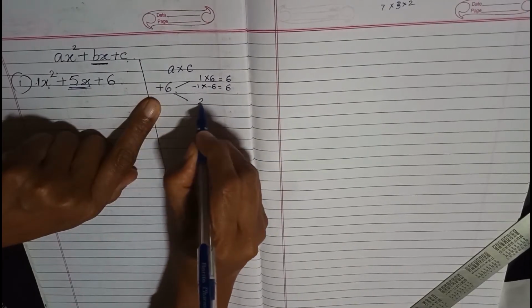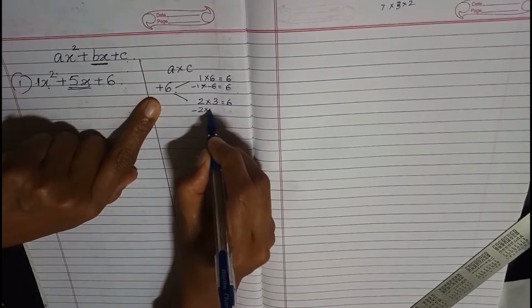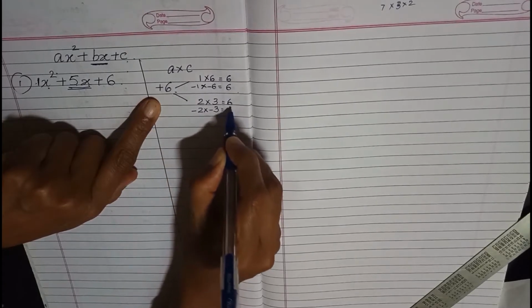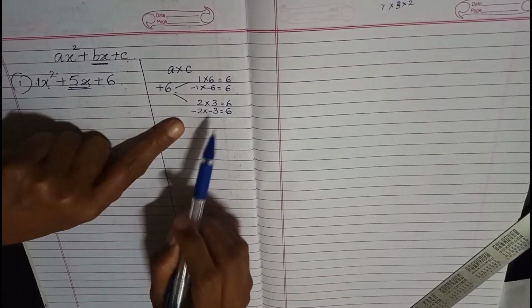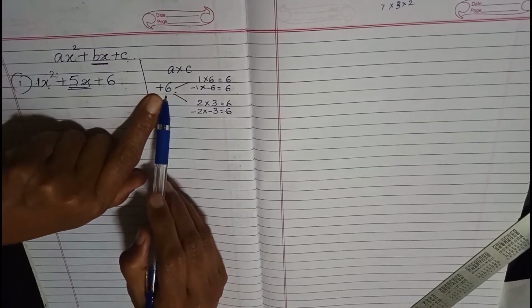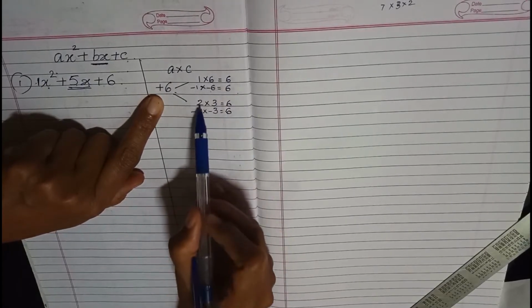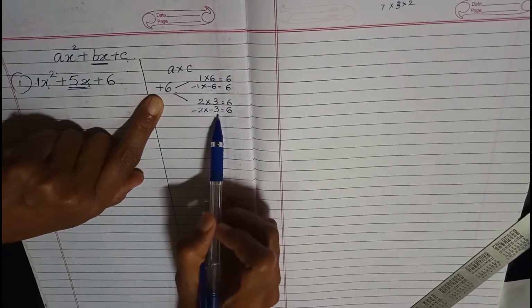Another possibility is 2 into 3 is also 6 and minus 2 into minus 3 is also 6. So these are the different possibilities through which I can get 6, right? So 1 into 6 or minus 1 into minus 6, and 2 into 3 or minus 2 into minus 3.